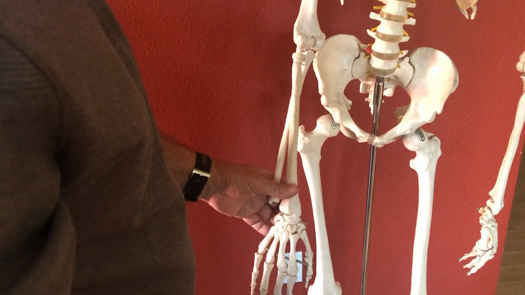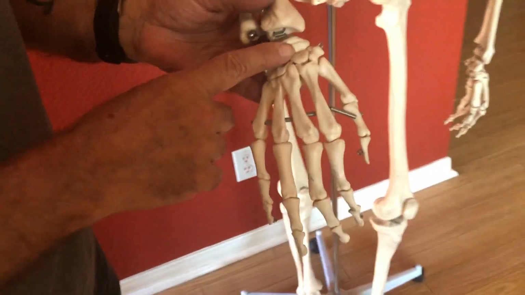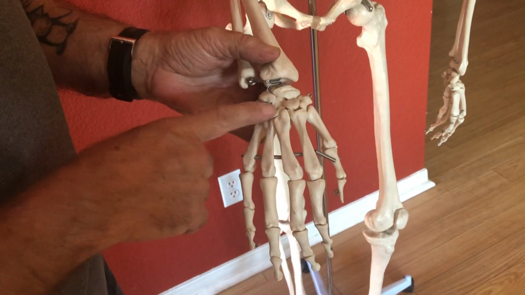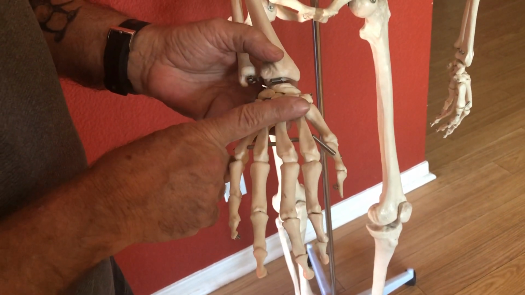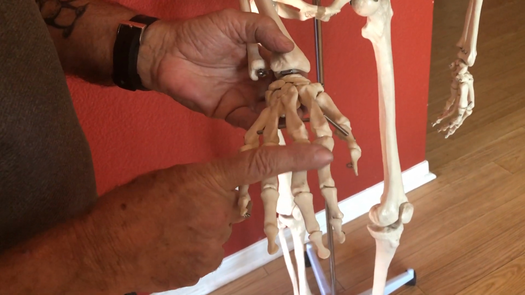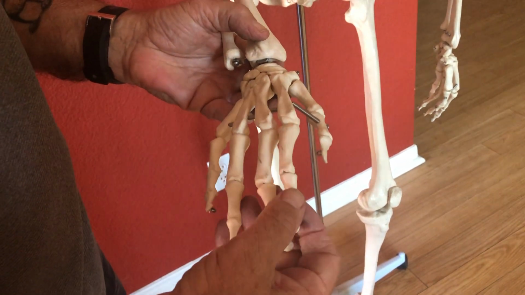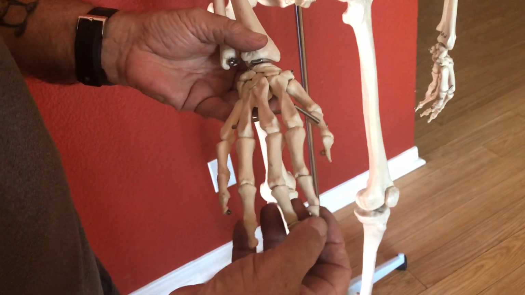We'll go to the hand since we're at the bottom of the bone. And these bones up here are what we call carpals. And if anyone's had carpal tunnel syndrome, from these bones here. And then you get your metacarpals, and then the fingers are phalanges, individually, singularly called a phalanx.